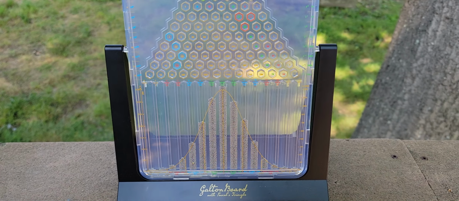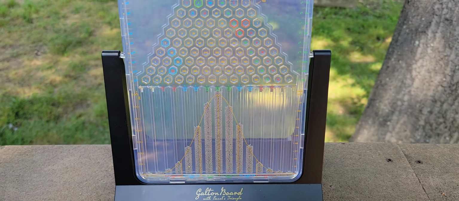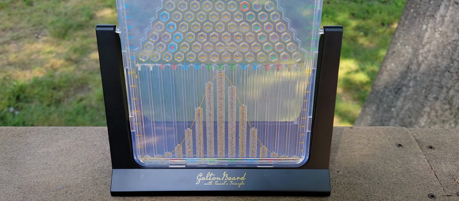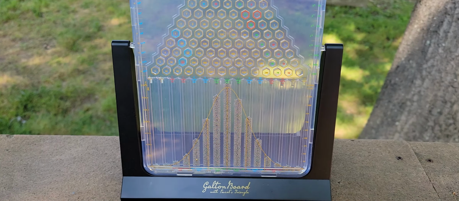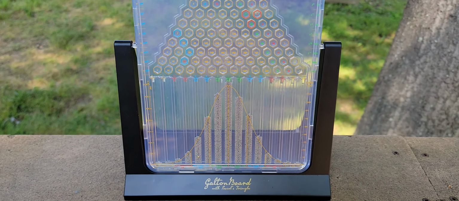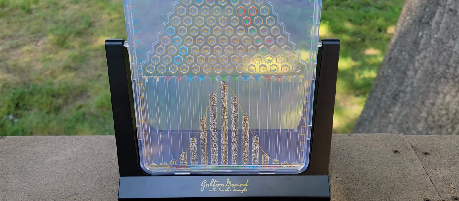It's just so frequently seen in fields all over. Anything you can study, most likely you will find a binomial or normal, bell curve type of curve present in some form or another.